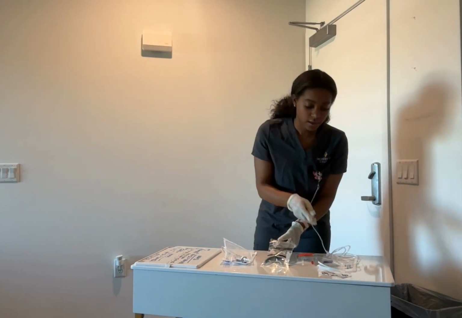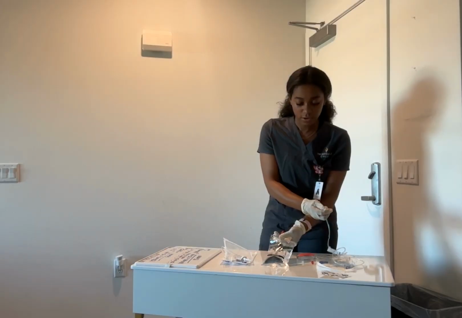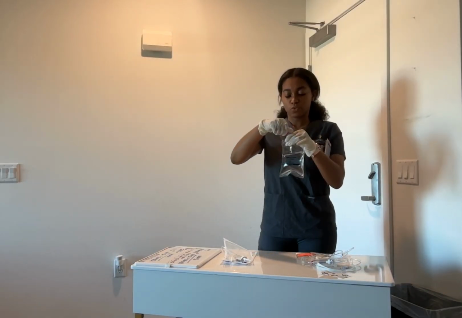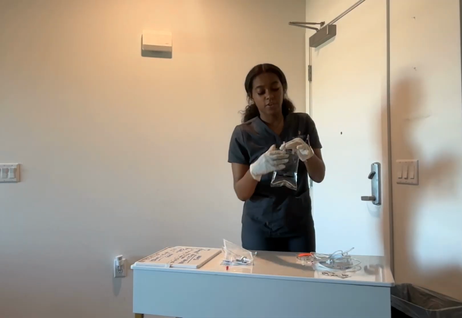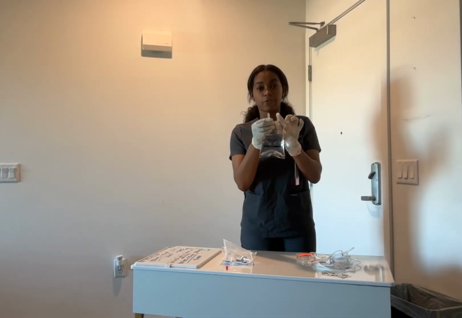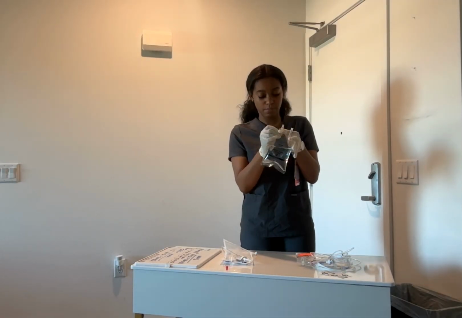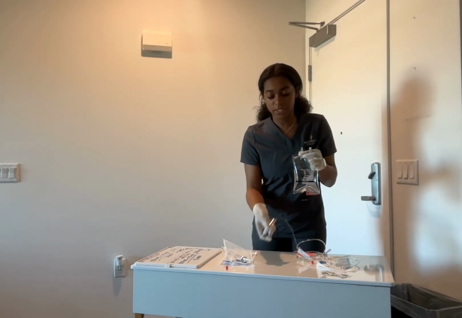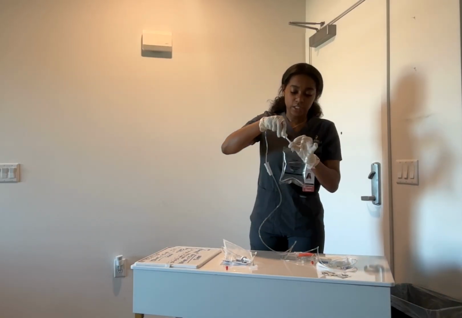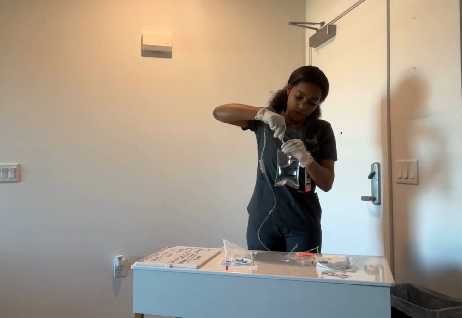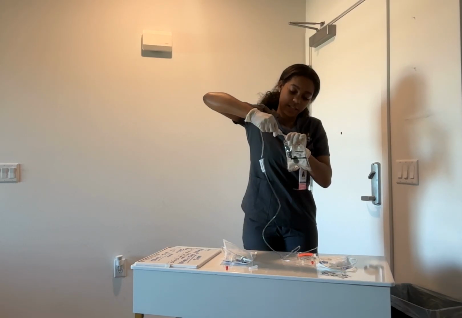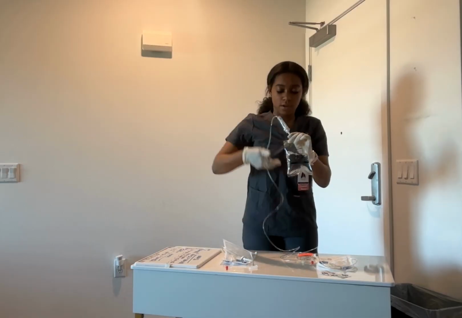So I'm going to take the tip off. Oh, no, not yet. I'm going to take the red part off of the nasal saline. So this part would be if we were adding medication, but we're not. And I'm going to take the tip off the spike, and I'm going to prime it and make sure that it's in all the way.